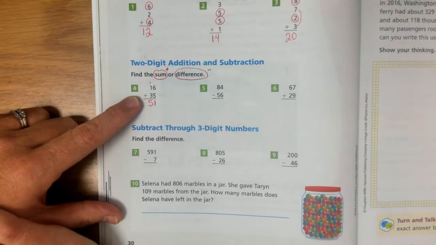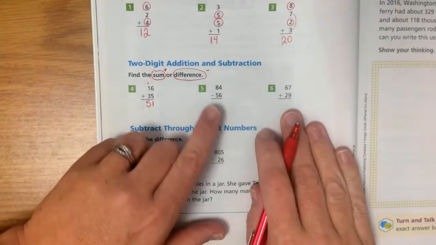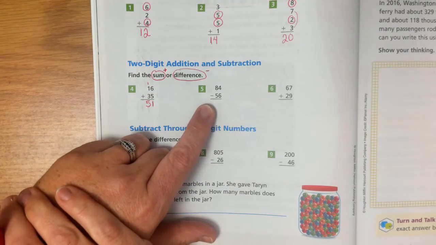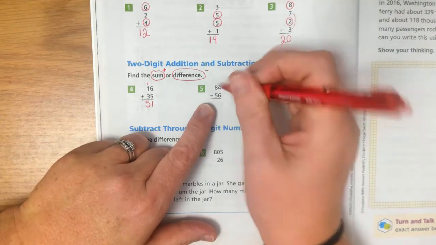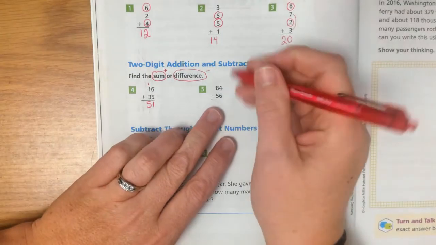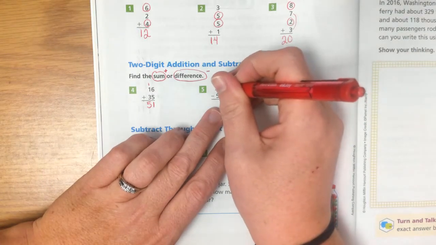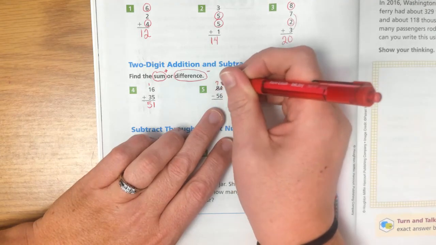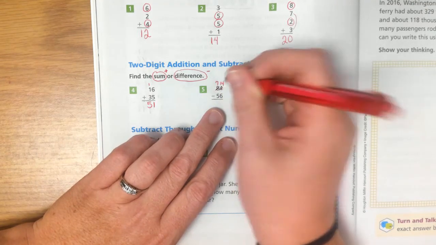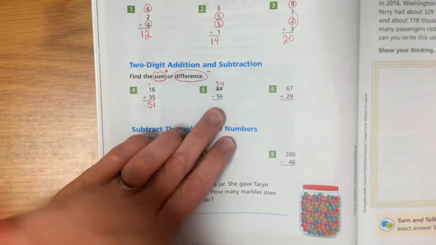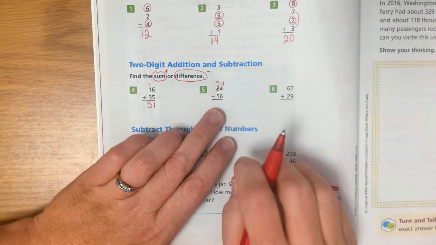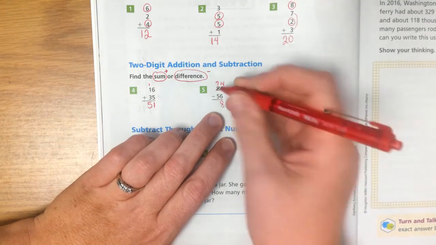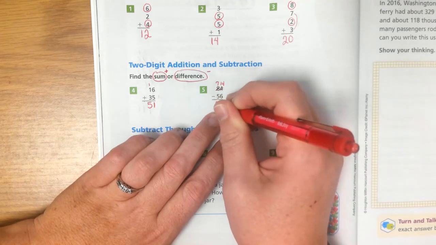So the sum is 51. Now I need to find the difference. I'm using a subtraction symbol, so I'm finding the difference. If I have 4, can I subtract 6 from it? No way. So I've got to regroup one of my 10s. So my 8 tens now become 7 tens, and I bring a 10 over here, so now I have 14. Now can I do 14 minus 6? Yeah, I sure can. 14 minus 6 equals 8. And 7 minus 5 equals 2. So I have 28.